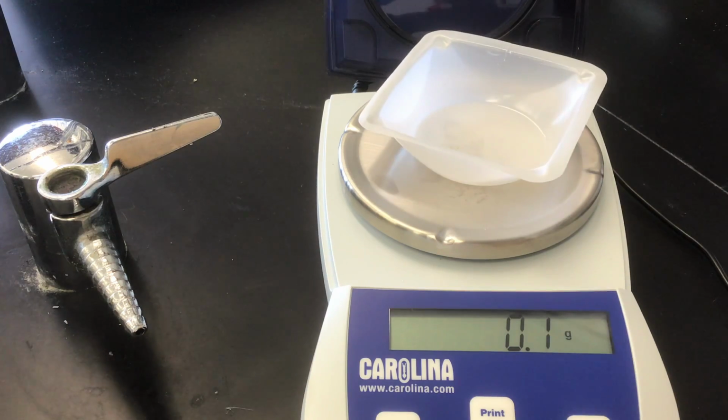So I'm starting with our balance here, and you can see my weigh boat. I'm going to just zero my balance back out again so that I'm not getting the weight of that plastic in my data. And I'm going to mass out some yeast for each of our test tubes. I need 2.5 grams in each. And I'm also going to mass out a little bit of sugar, 3 grams, in just one test tube.